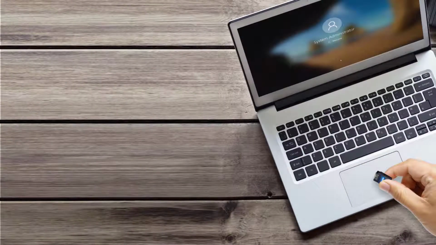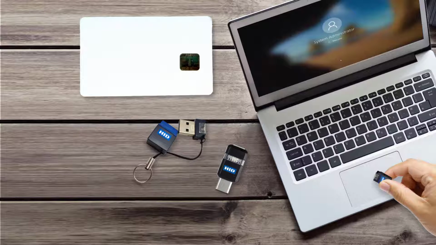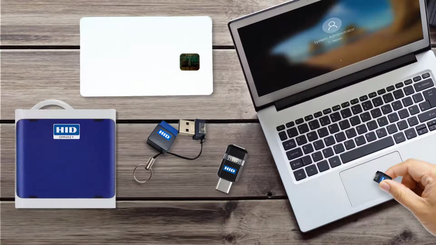Today I will be using the Crescendo C2300 card, which contains technology for physical access, PKI, and FIDO, as well as A and C versions of the Crescendo key. I will use a contactless high-frequency OmniKey reader for communicating with the devices over NFC.